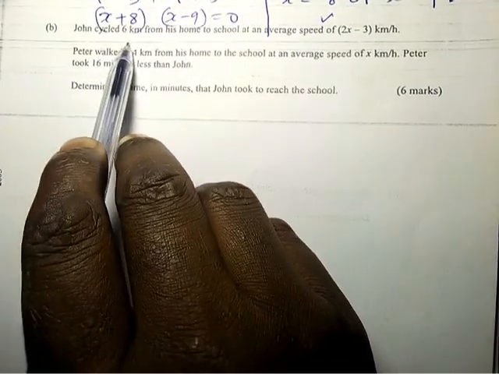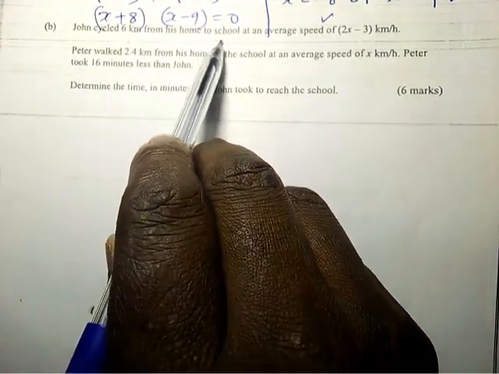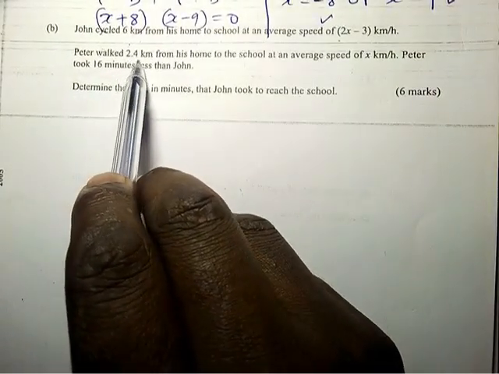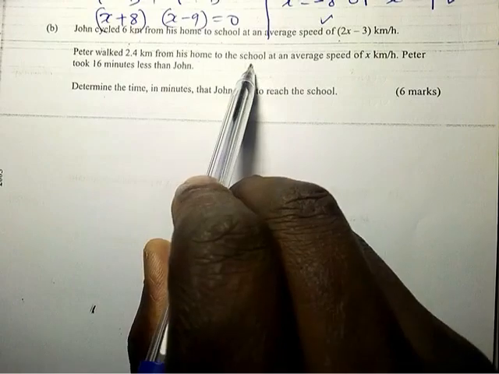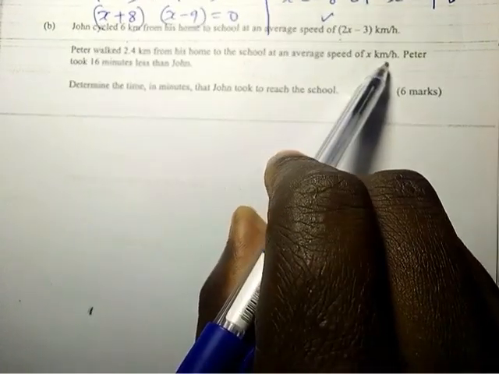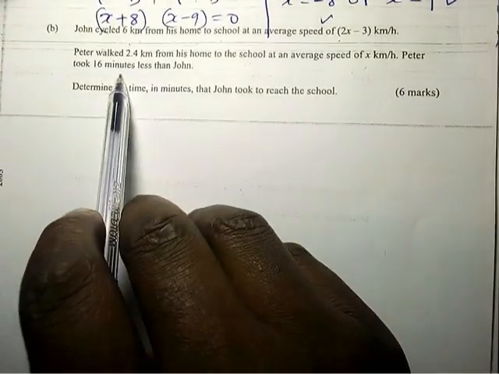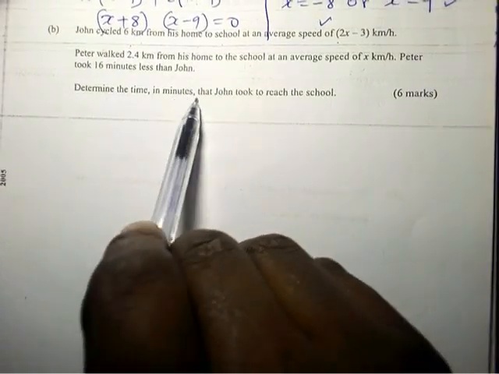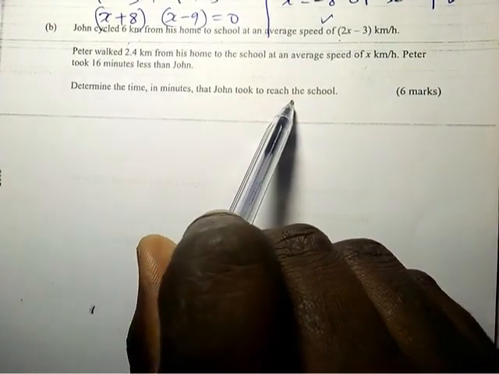Joyce cycled 6 kilometers from his home to school at an average speed of 2x minus 3 kilometers per hour. Peter walked 2.4 kilometers from his home to school at an average speed of x kilometers per hour. Peter took 16 minutes less than John. Determine the time in minutes that John took to reach the school.